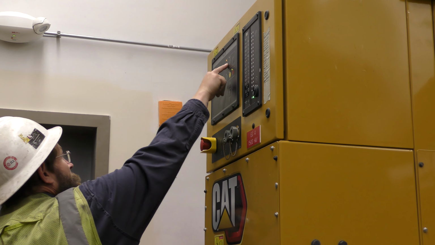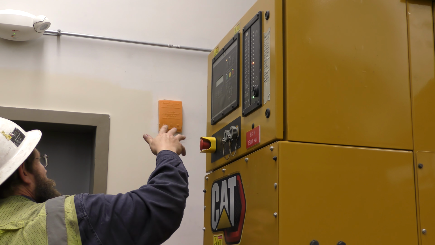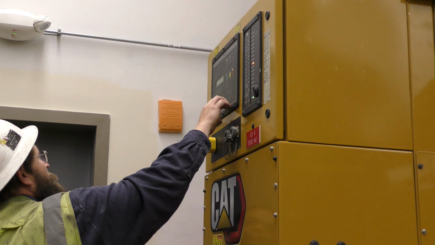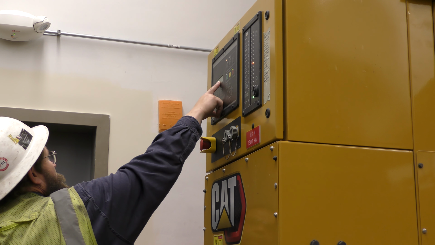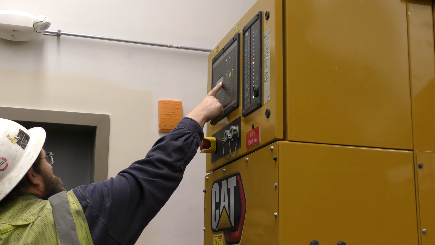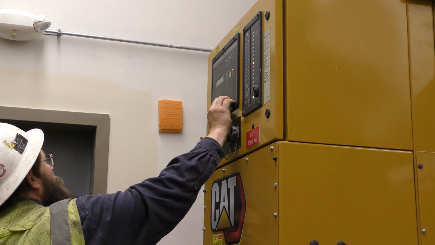For all your engine points, when you guys are running them and doing your logging, the engine button will bring you to the engine screen. This is an overview, so you get your oil PSI, coolant temp, battery voltage, engine RPM, engine hours, and then you can scroll through and you'll get your different parameters.